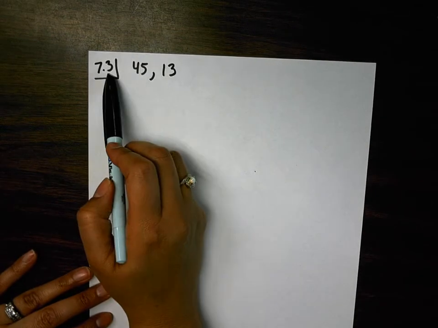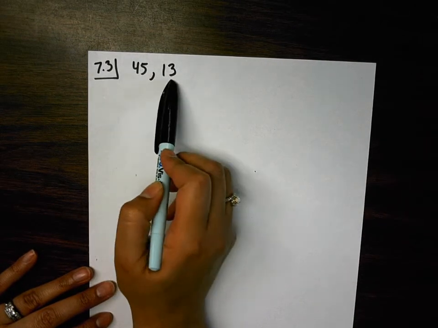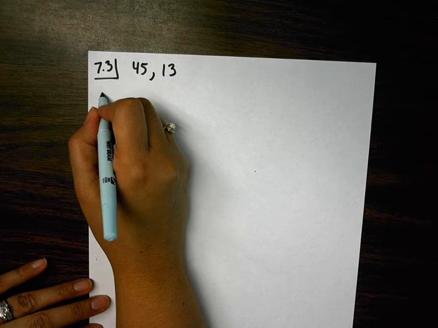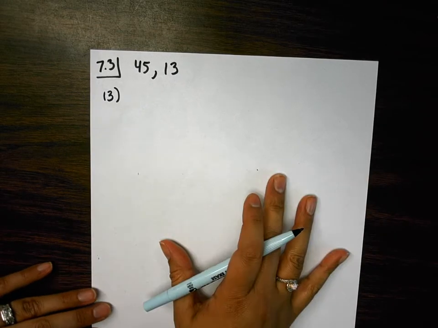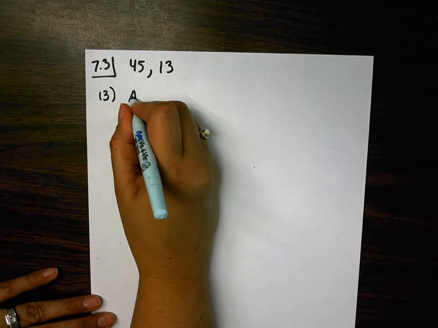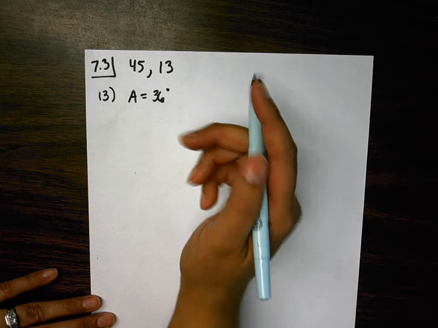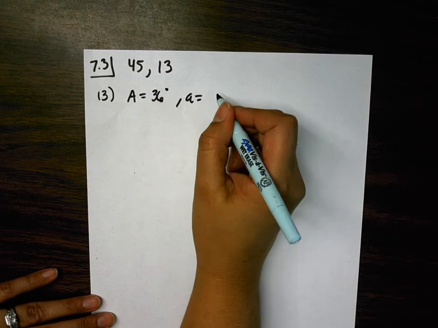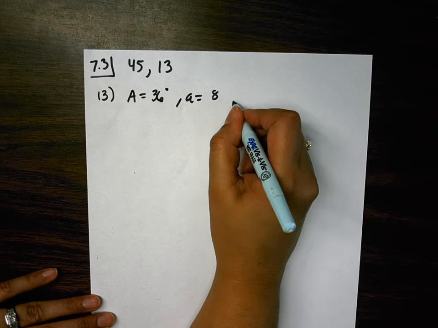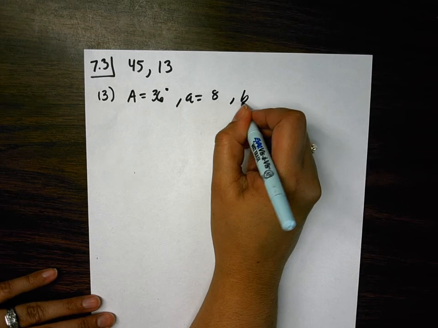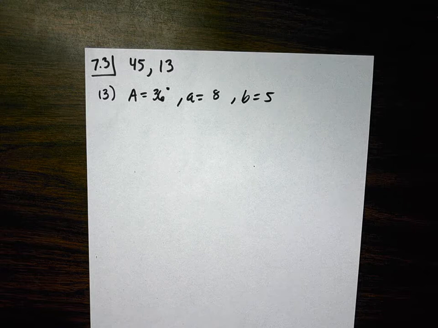All right, so lesson 7.3, we're doing 45 and 13 together, starting off with 13. 13 gives you A is 36 degrees. Can you guys please verify that's what it gives you? A is 8 and B is 5, correct? Yes.